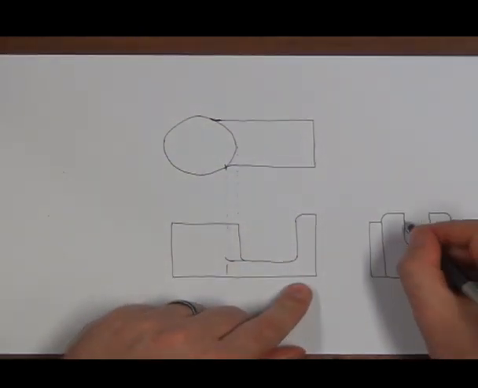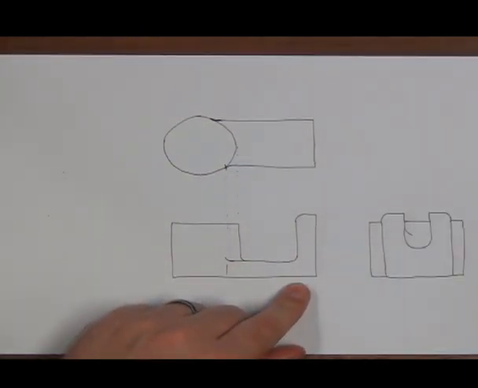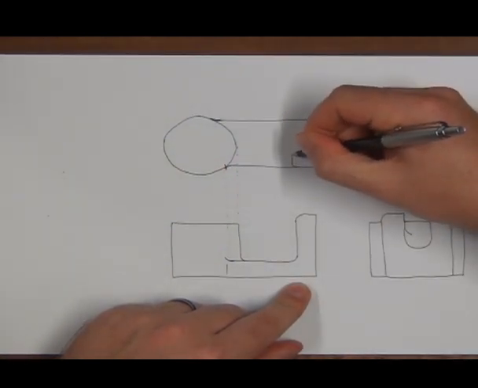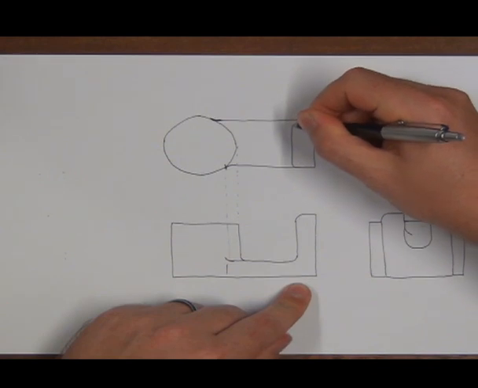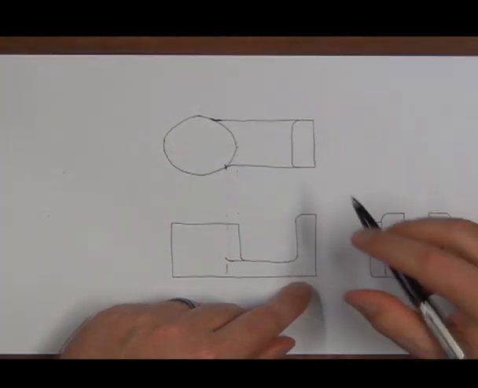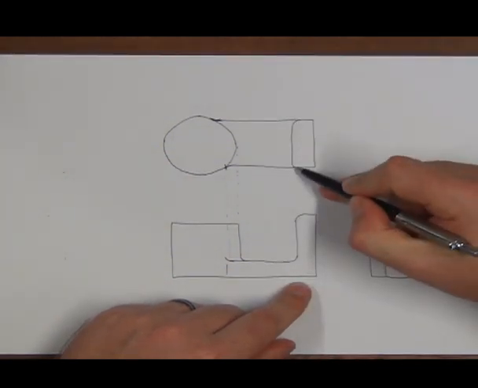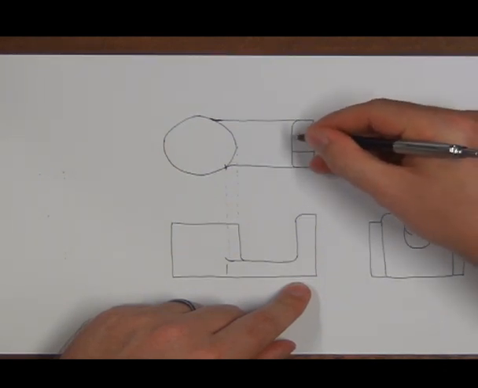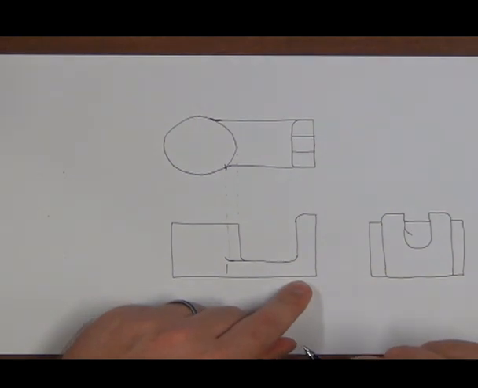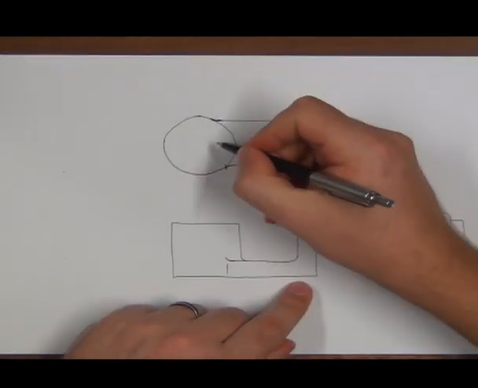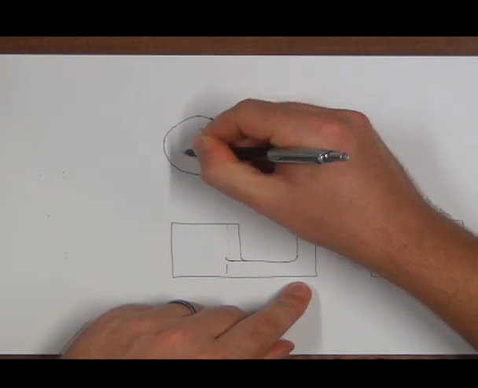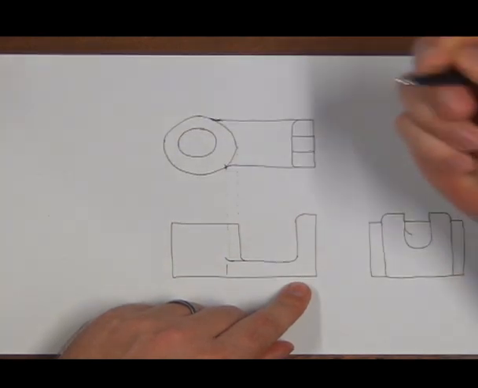But I'll still see the big cylinder in the background there. In the top, radius, radius, straight, straight. There is a hole through the middle, something like that.